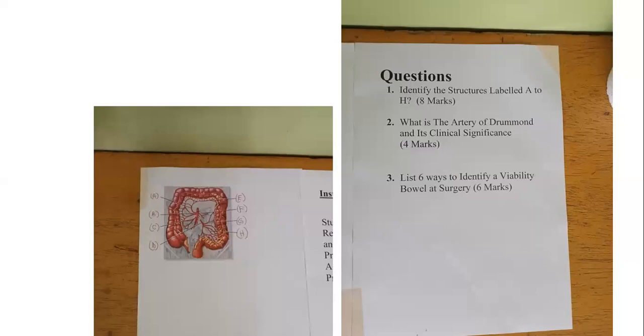Once you make an incision over the bowel, you will see bright red blood. Once you make a nick on the bowel, you see bright red blood coming out from that point of nick. That tells it is viable. Once you apply a warm compress, a warm towel over it, it will become more pinkish or reddish. That tells that the bowel is viable.